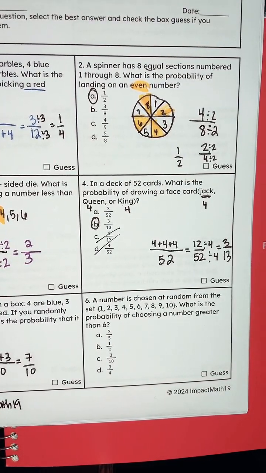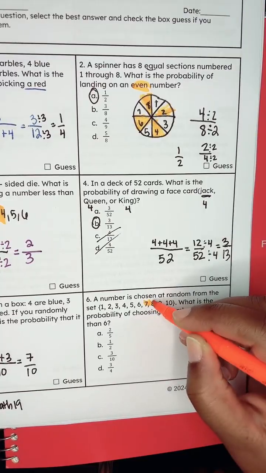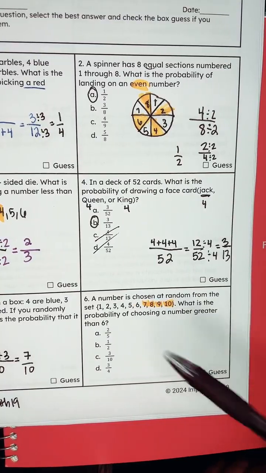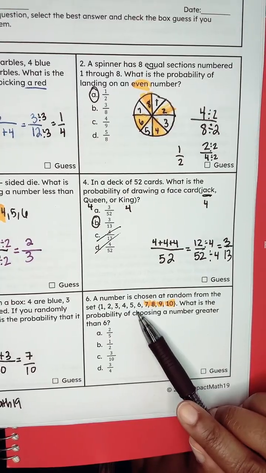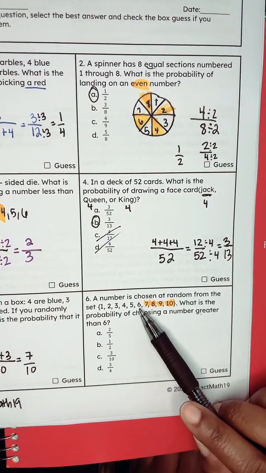Number 6: a number is chosen at random from the set 1, 2, 3, 4, 5, 6, 7, 8, 9, 10. What is the probability of choosing a number greater than 6? Okay. So we have to do greater than 6. Greater means 7's greater, 8, 9, and 10 are greater, right? Then 6. We cannot choose 6 because 6 is never greater than 6. I hope that makes sense. That's why we can't choose 6. They would have to say greater than or equal to 6.